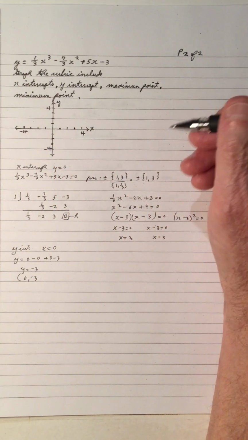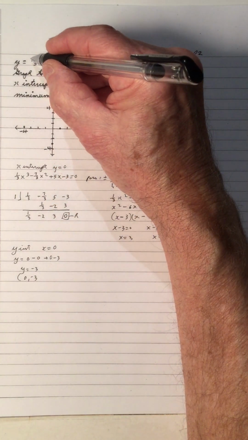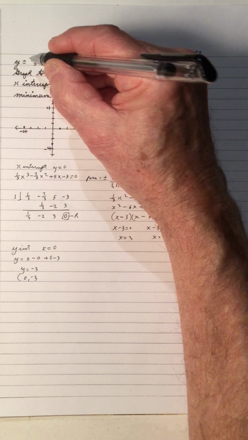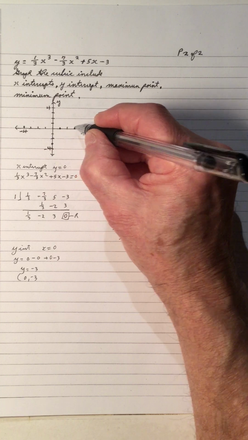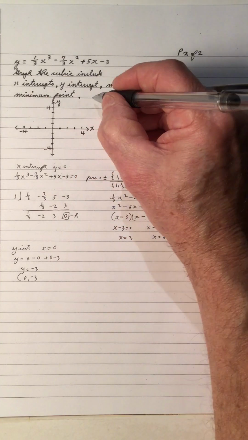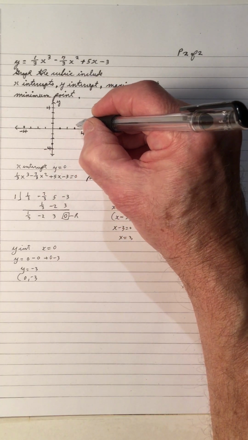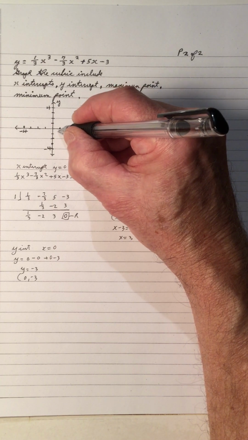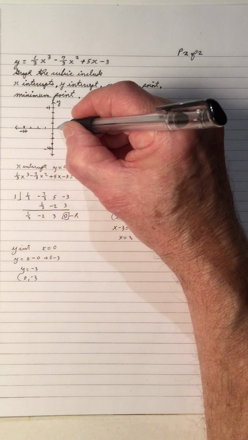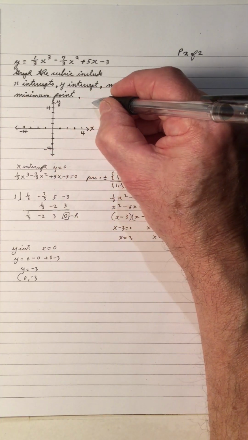Now, I know because this is a plus, that means it comes down from the top. It comes down from here, hits down. Now, again, it's a double at 3, so it's going to come down here, hit at 3, bounce off, go up, come down through, and go on. So that's really the shape that I'm looking at.